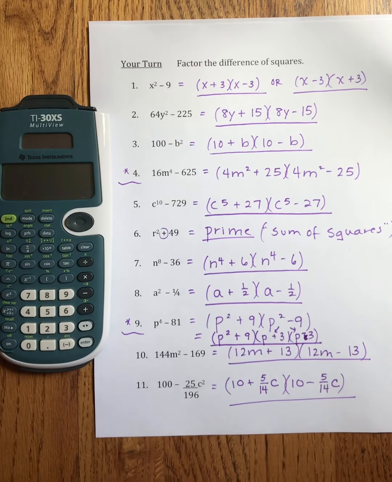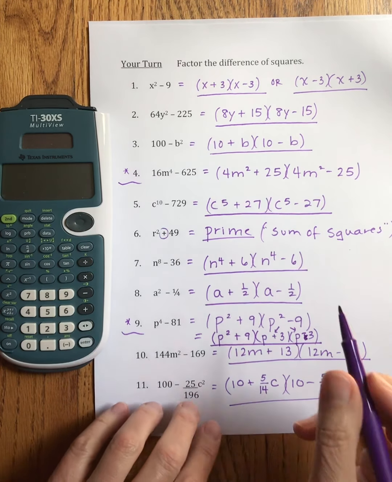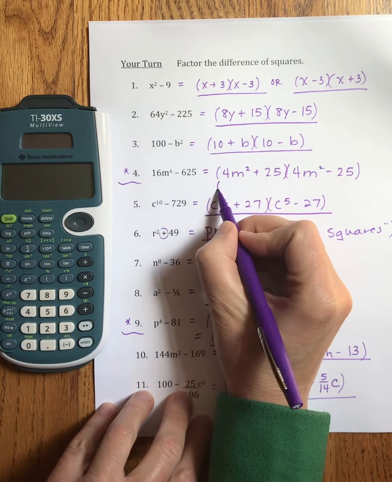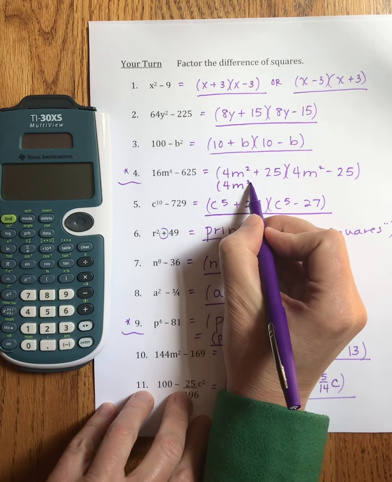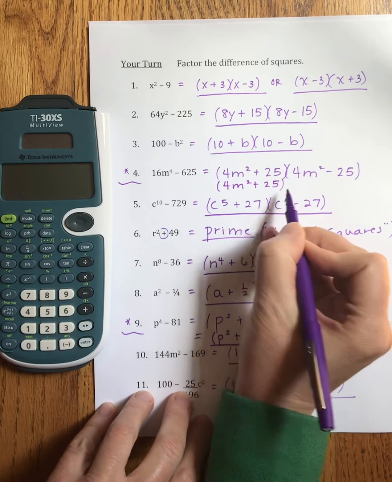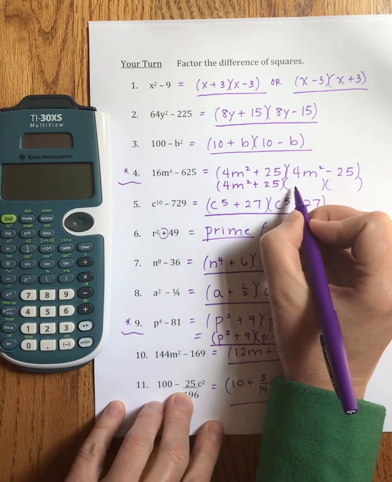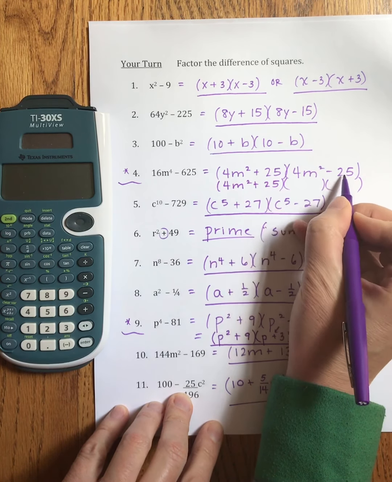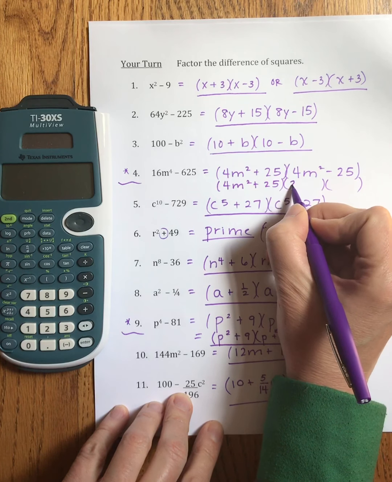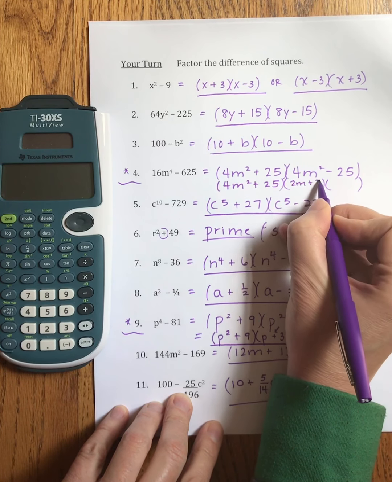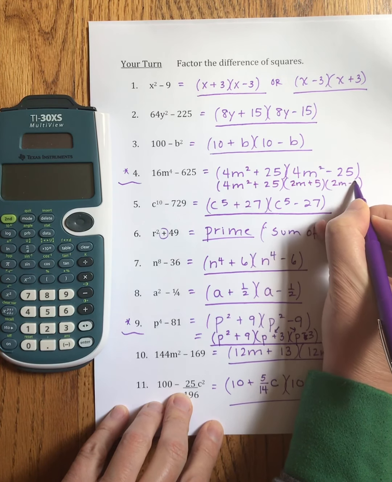Take a second and see if you could do the same thing on number 4. The part with the plus is finished, so let's just bring that down. That factor will be part of our final answer. It's the one with the minus that we can factor a little bit more. 4m squared minus 25 would factor to 2m plus 5 and 2m minus 5.